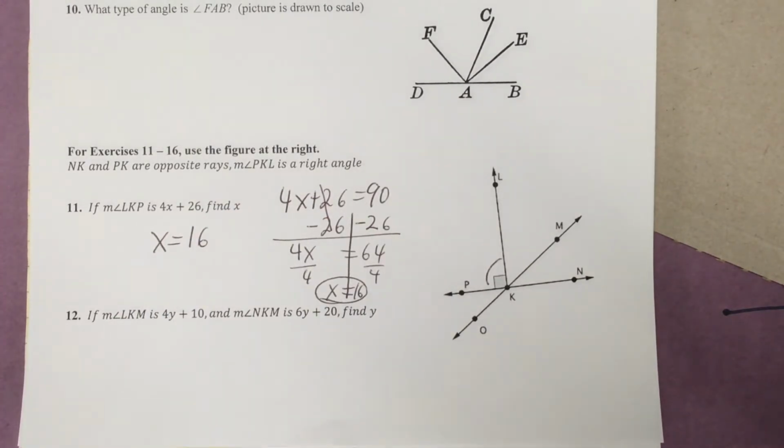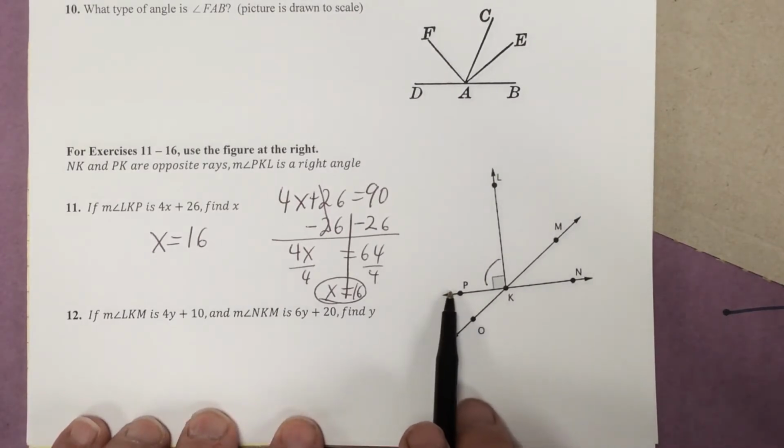Now, that's going to be the first question answered. For the second one here, I guess we could probably rely on the same diagram as these two aren't going to conflict. So let's take a look at what's being asked here. If the measure of angle LKM is 4y plus 10, and the measure of angle NKM is equal to 6y plus 20, find y.